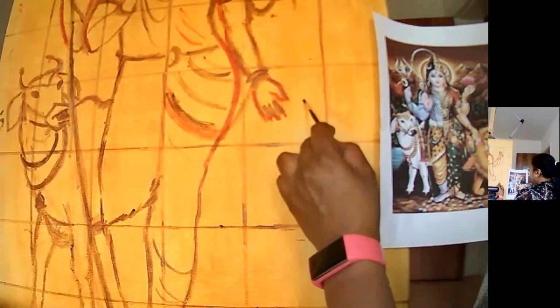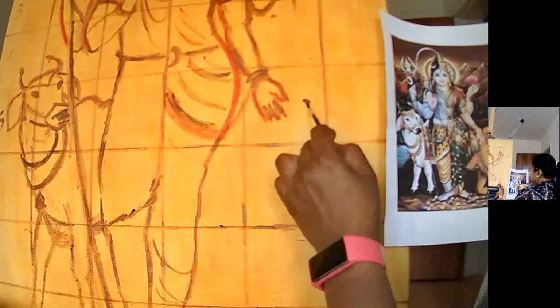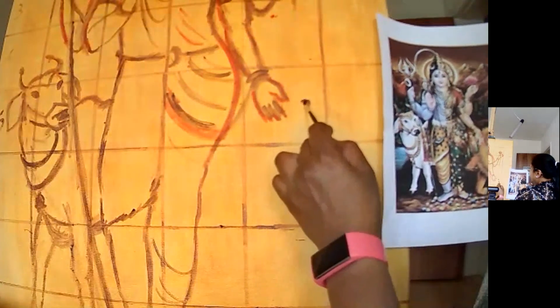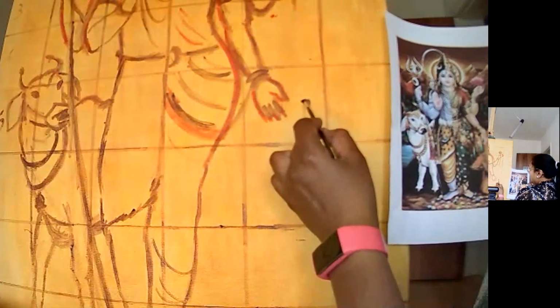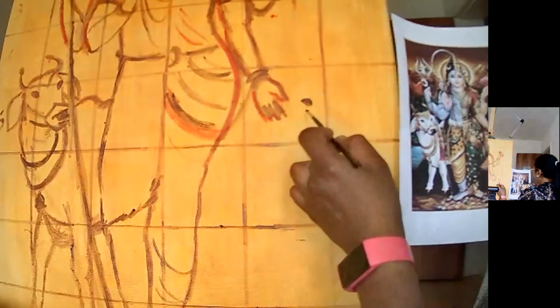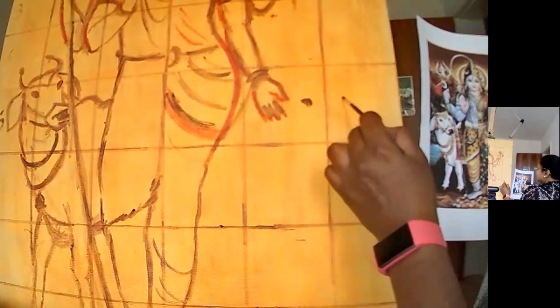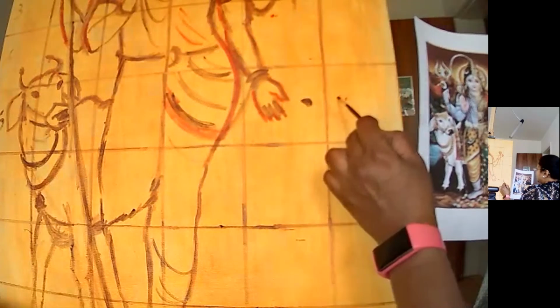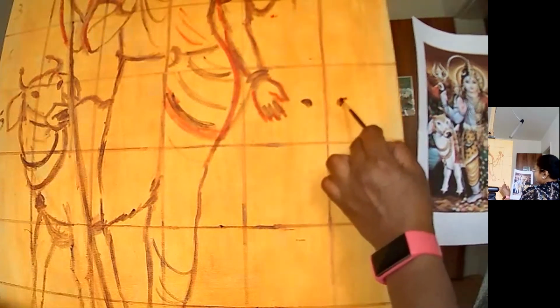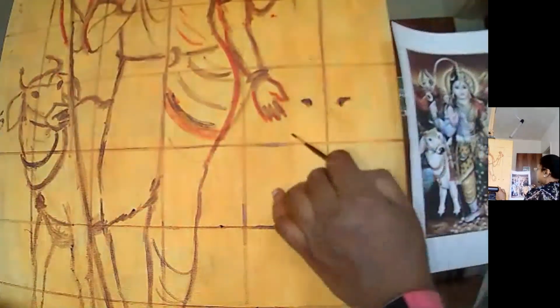Yeah, I think I want to place the eye right here. So I'm placing the eye. So when I do the eye of the lion, I'm just making a triangle like this. I'm not going to go into the details. I'm going to make another one here. Yeah, that's what I did.